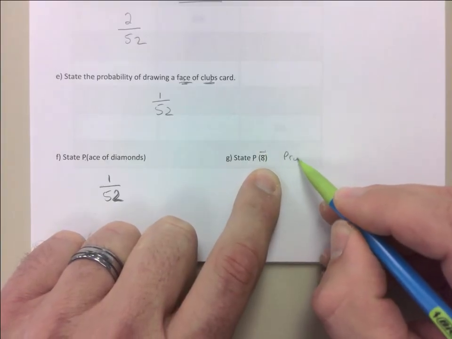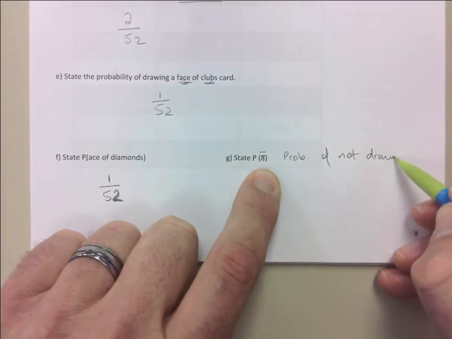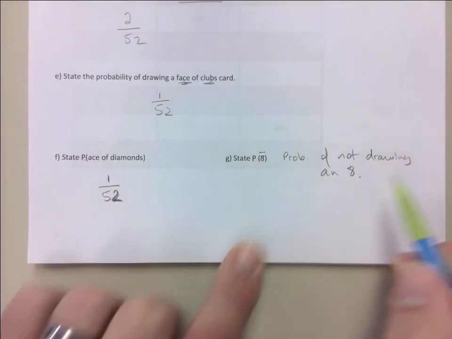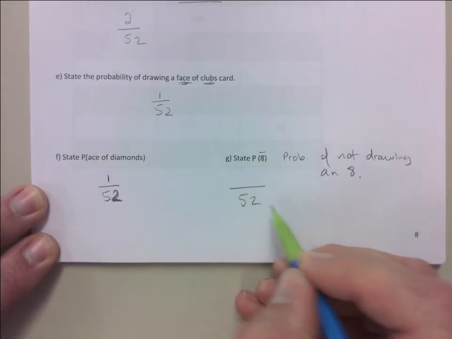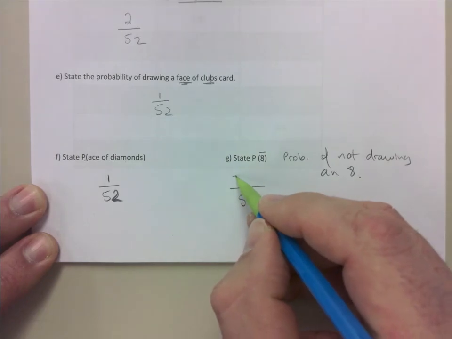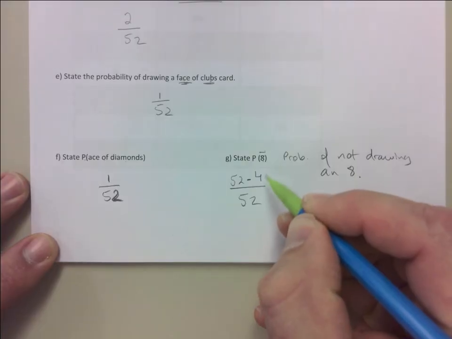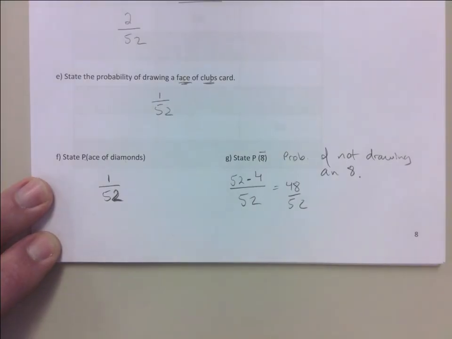So it's probability of not drawing an 8. Okay, that's basically what this is saying. How many 8s are there? 4, right? So I'm going to go 52 minus the 4 that are 8s. So that's 48 over 52 is my answer there.